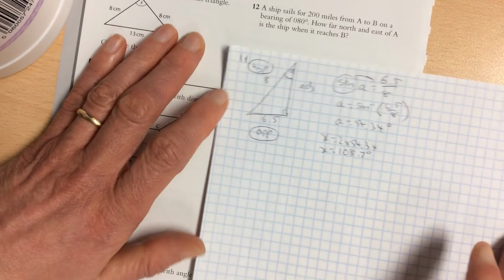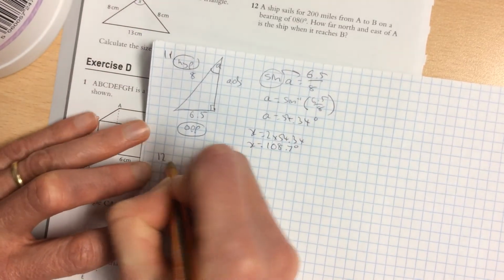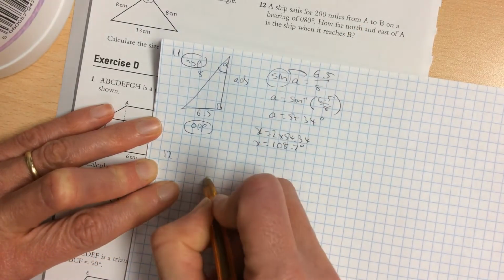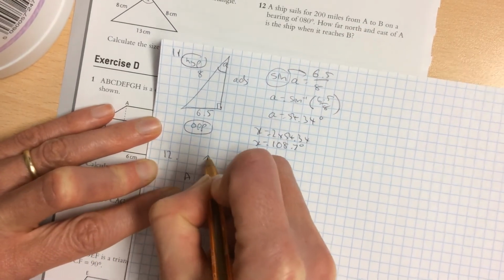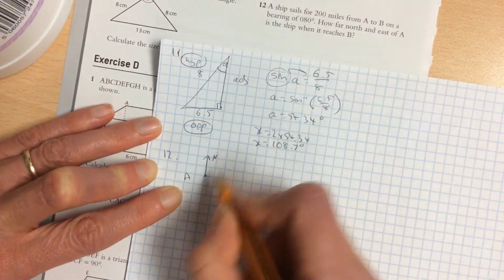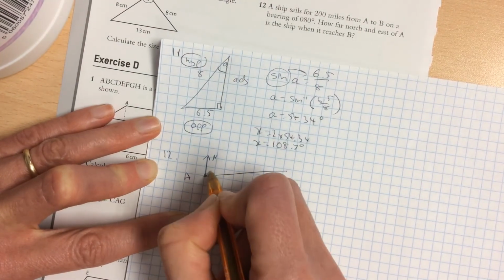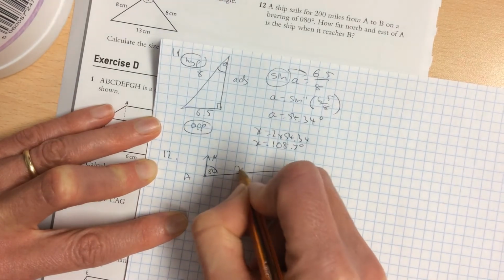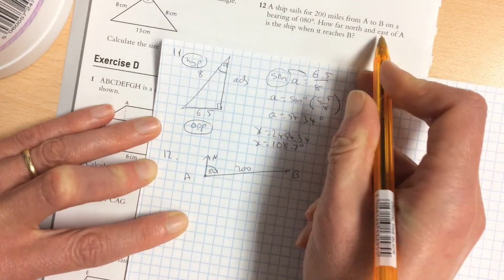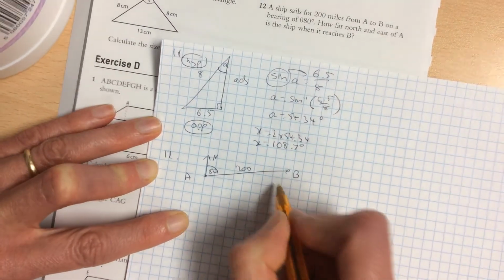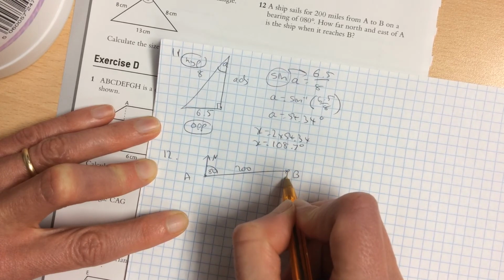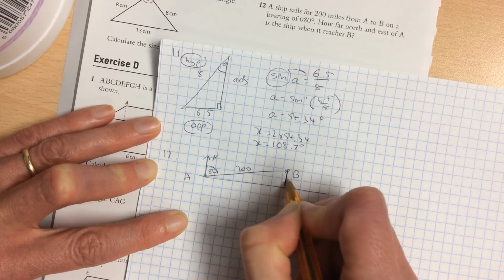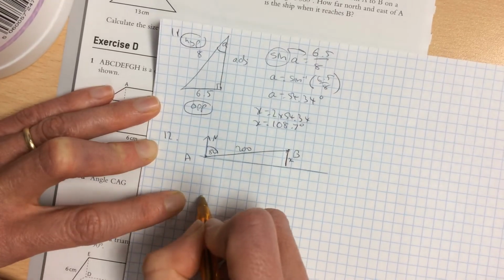And I would like to do question 12, just to finish it up. A ship sails for 200 miles from A, so there's A, put your north sign in, to B on a bearing of 80. So out here somewhere, and that's 80 degrees. We're going to B, and that's 200 miles. How far north and east of A is the ship when it reaches B? So there's the line that A is on. So first of all, I want how far north. I'm trying to find that side.